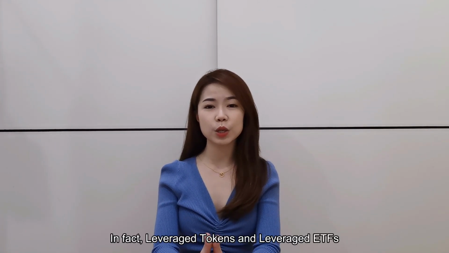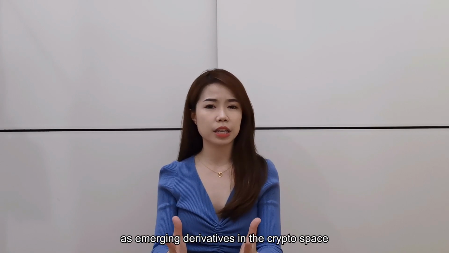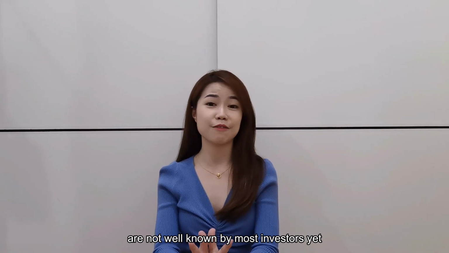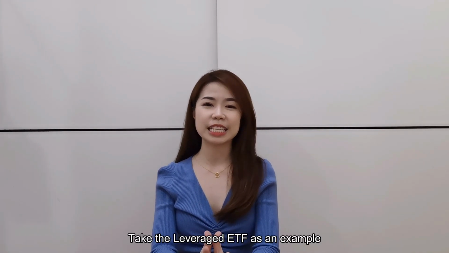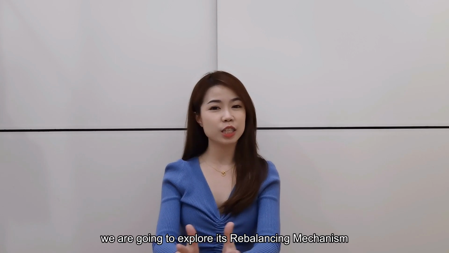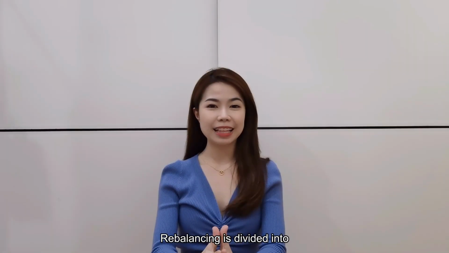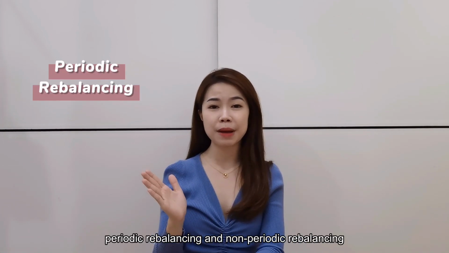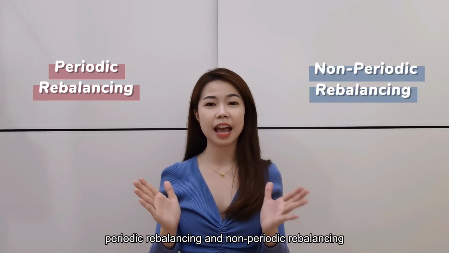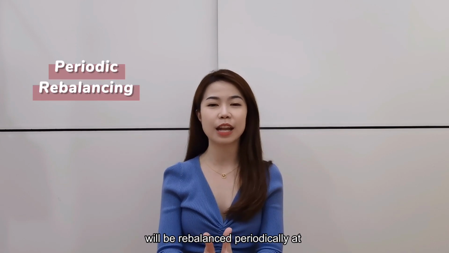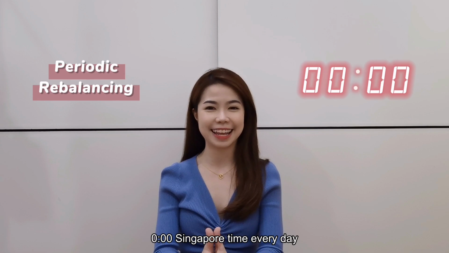In fact, leverage tokens and leverage ETFs, as emerging derivatives in the crypto space, are not well known by most investors yet. Take the leverage ETF as an example. We are going to explore its rebalancing mechanism, which is very important. Rebalancing is divided into periodic rebalancing and non-periodic rebalancing. MEXC's leverage ETF product will be rebalanced periodically at 12 midnight Singapore time every day.